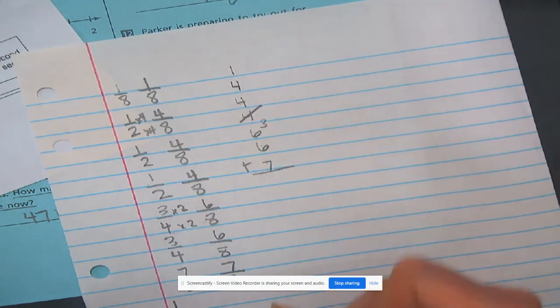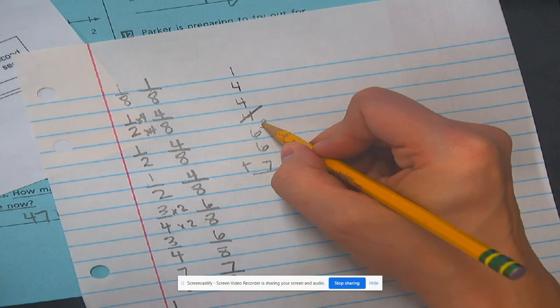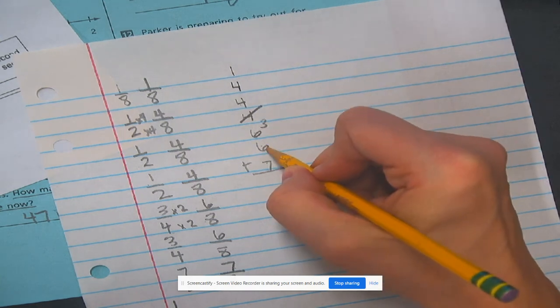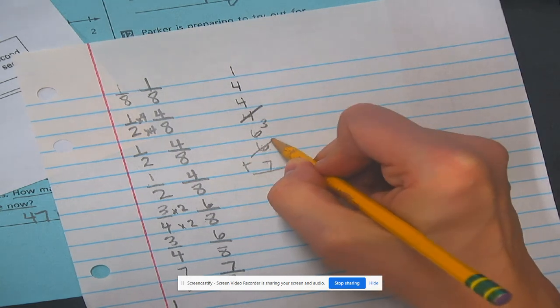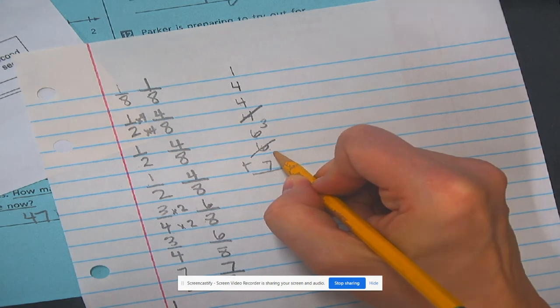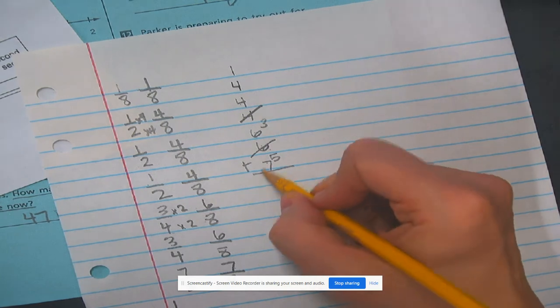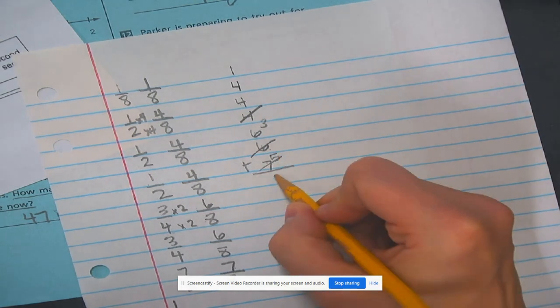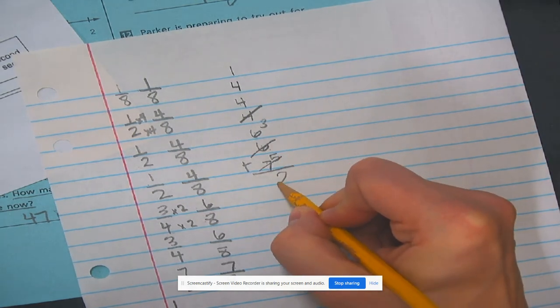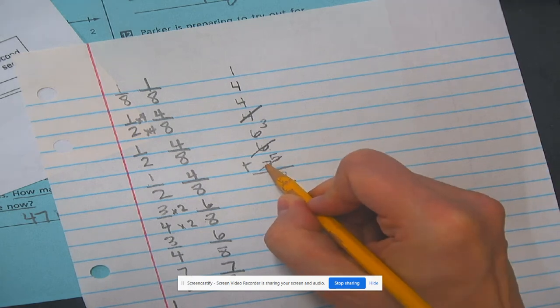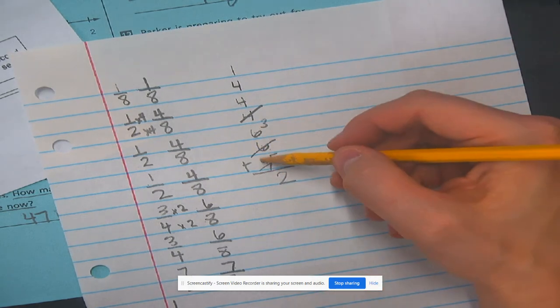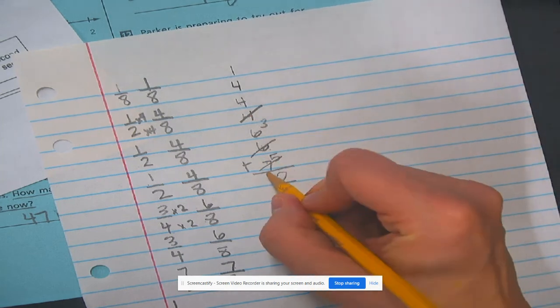And now I carry my 3. 6 plus 3, plus 6. So I slash it there and carry the 5. 5 plus 7 is 12, so I slash it and put a 2. Oh, that slash is our 1, right? Is our 10 place. So how many? 1, 2, 3.